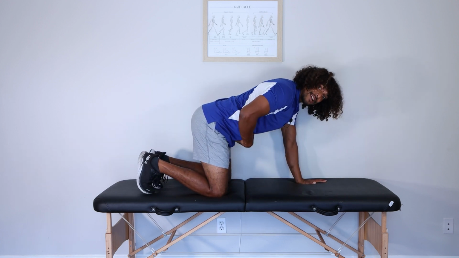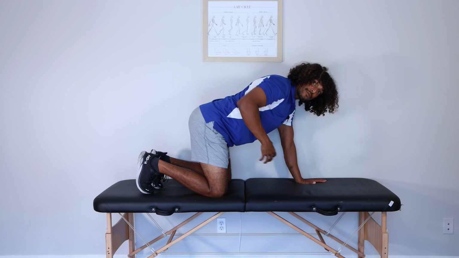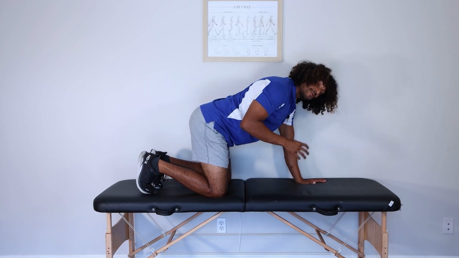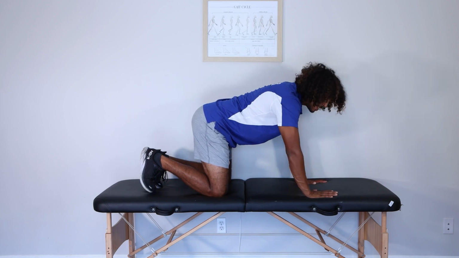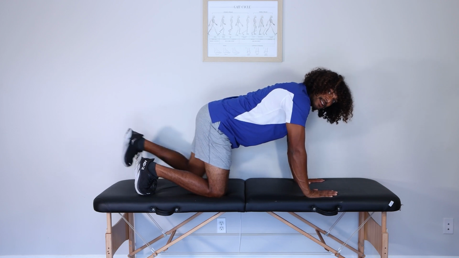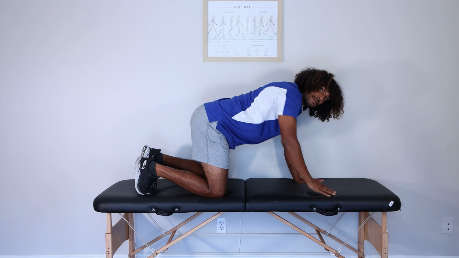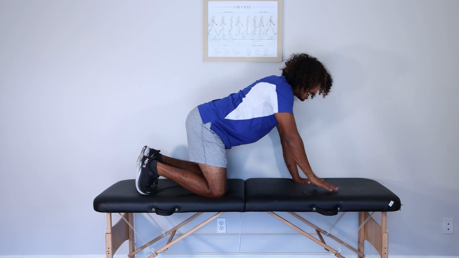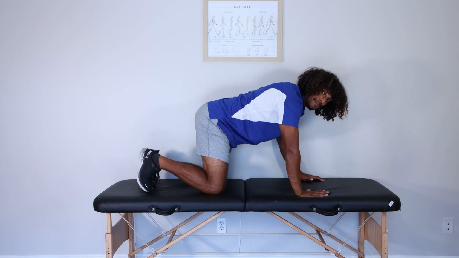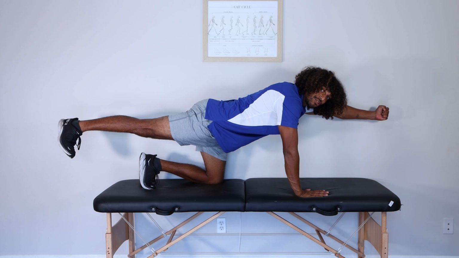Get a nice brace in the core as well. Not too much because we're not under load, but just enough to, again, help stabilize the spine. Big thing here is kicking directly back. If we start to come up here, this is going to put our back into extension, and we really want to focus on the spine being in a nice neutral position while we do this.